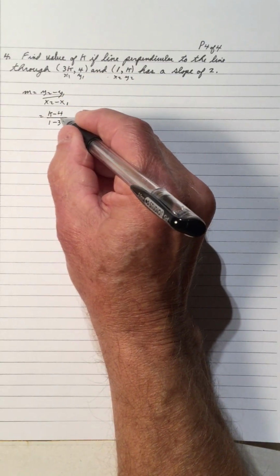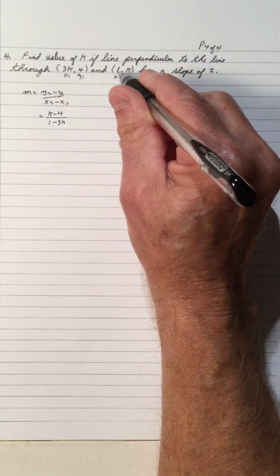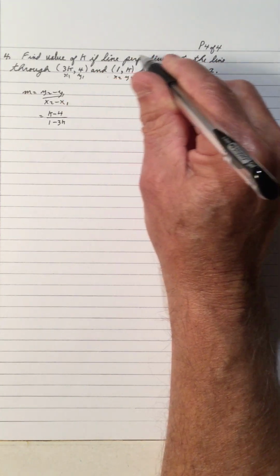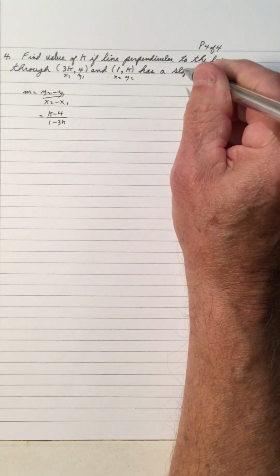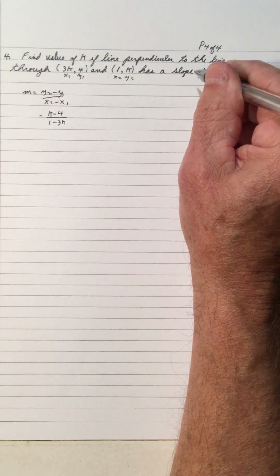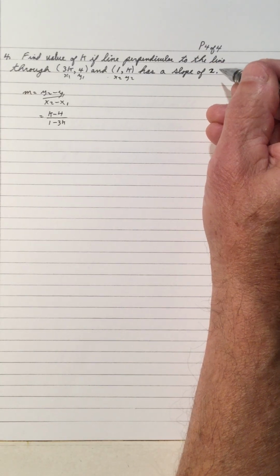They can't be simplified. And it says that the line perpendicular to the line through these 2 points has a slope of 2.